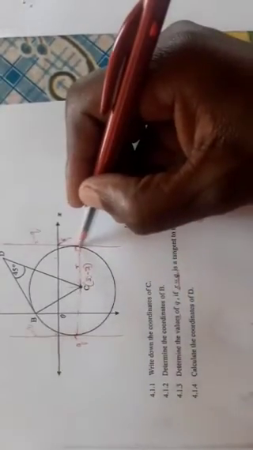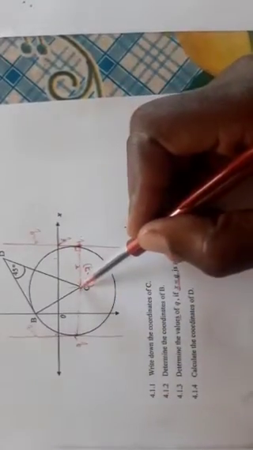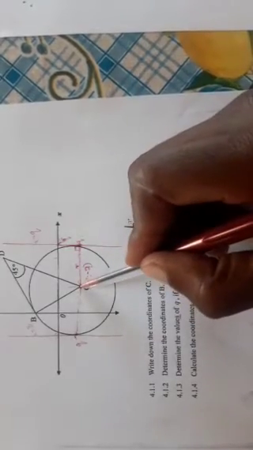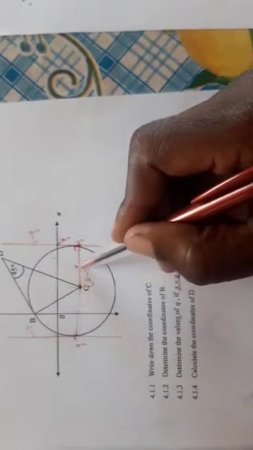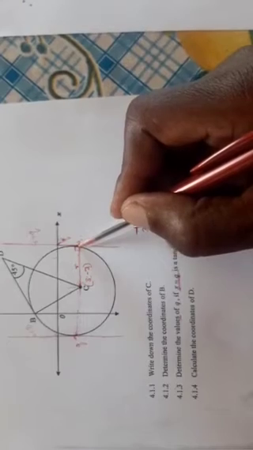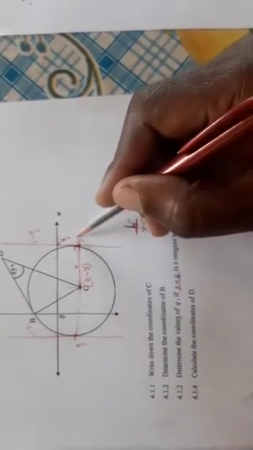That is 3 and minus 2, and we're looking for the value of q here. From this point to here, if it's about the radius, the radius will be from this center to this circumference of the circle. From here to here, I can note the coordinate here.